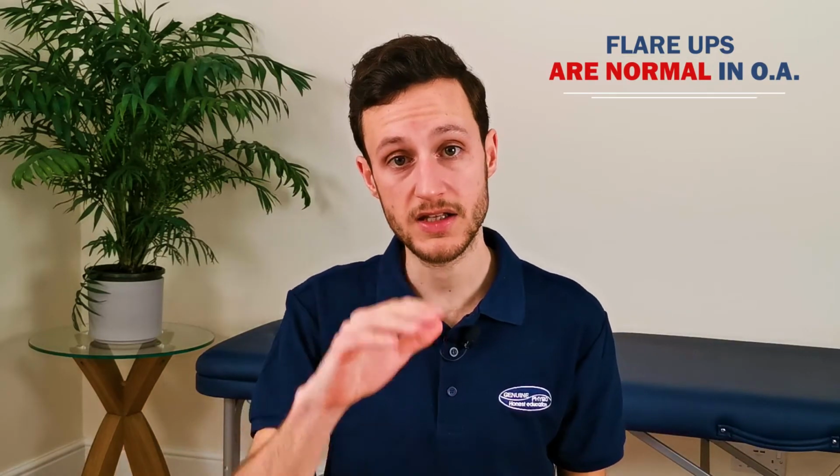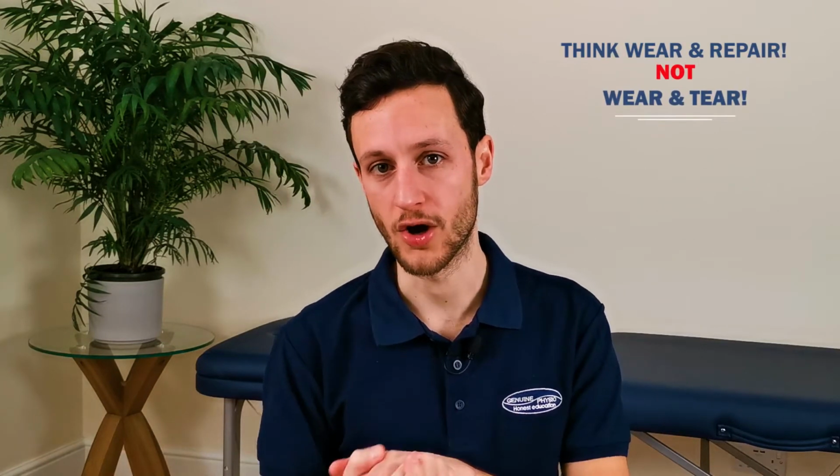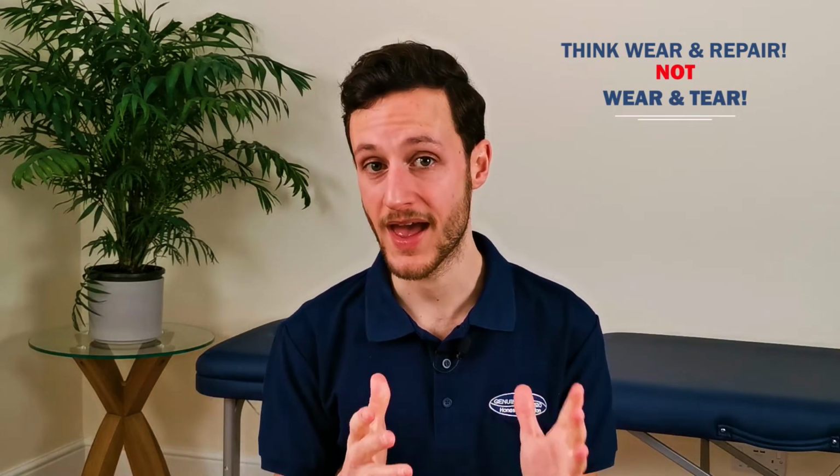And this is why flare-ups are common with osteoarthritis. You may notice a good period and then a spike in your symptoms, and then things settle down again. And that's because your body is doing its thing during that flare-up and repairing itself. Now, this may sound like semantics, but words are powerful, and we know that they have a profound impact on how people get better. So why not think of osteoarthritis as wear and repair rather than wear and tear?